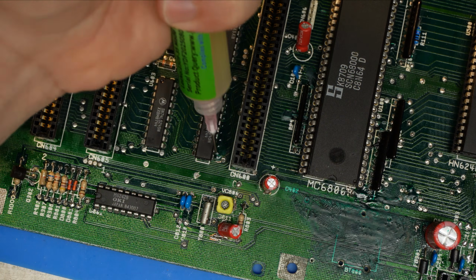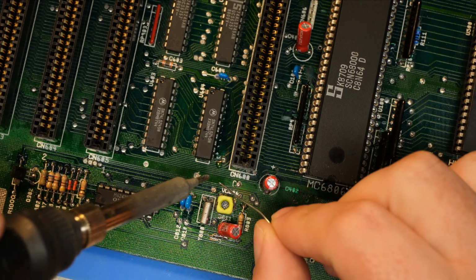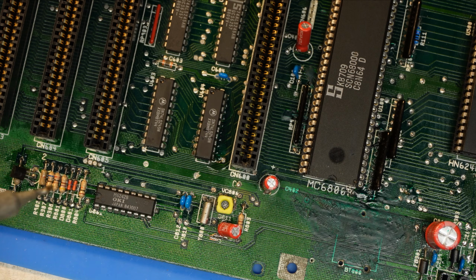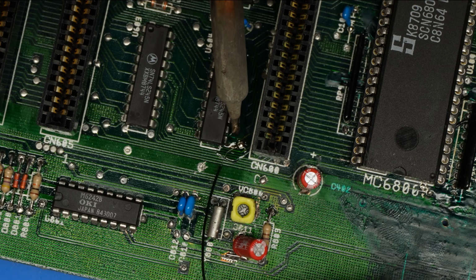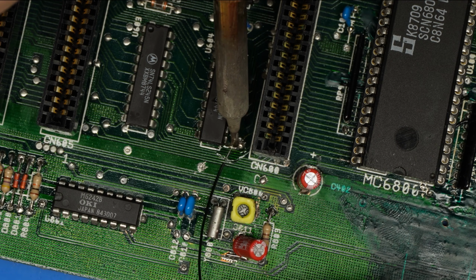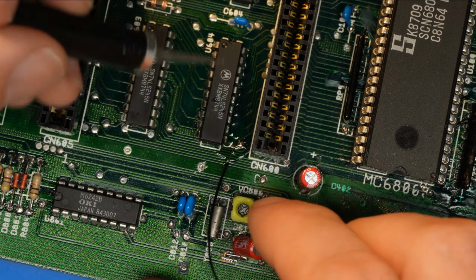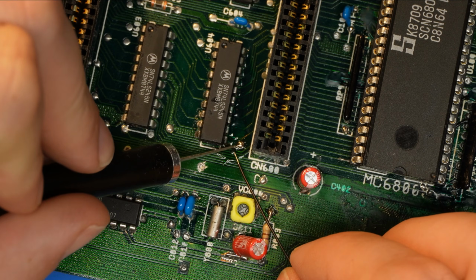So we'll drop a bit of flux onto it, a little bit of solder. I'm going to try and get a bit of wire to bridge that. Right, I think we got that okay. I'm working on a bit of a funny angle here, but I think we got it.